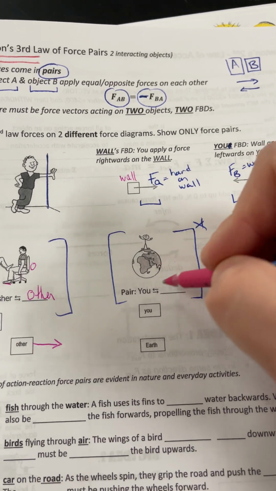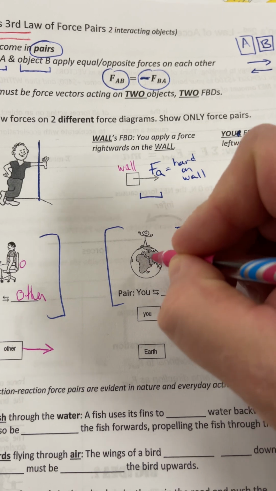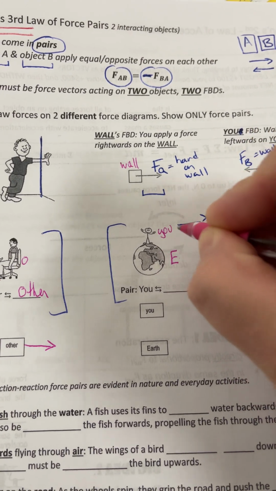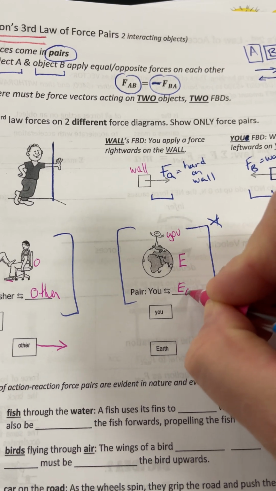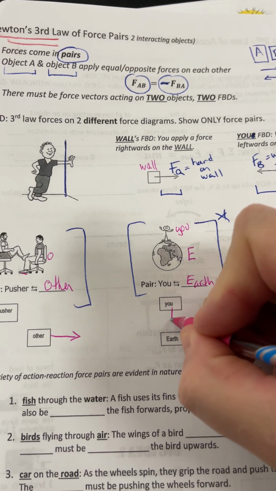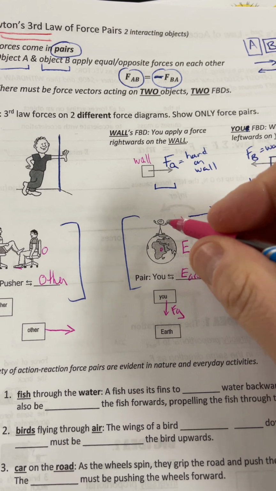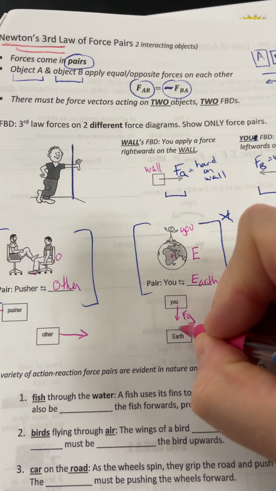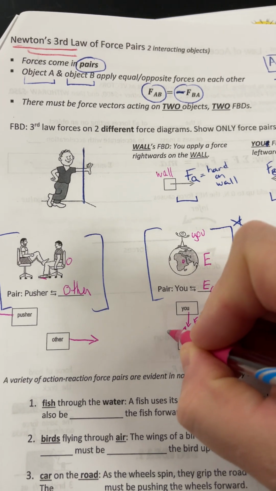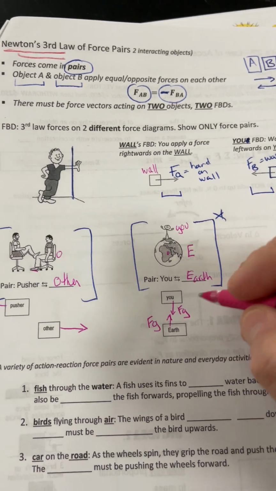Okay, now this one's maybe a little weird because you've never thought of it this way. We have a planet, the planet we live on, and this is you. So you and Earth. What does Earth do to you? What force does it exert? We all know that's the force of gravity, and it's toward the center of the Earth, downward. But the Earth experiences the exact same force in the opposite direction. So it's an equal and opposite force of gravity.